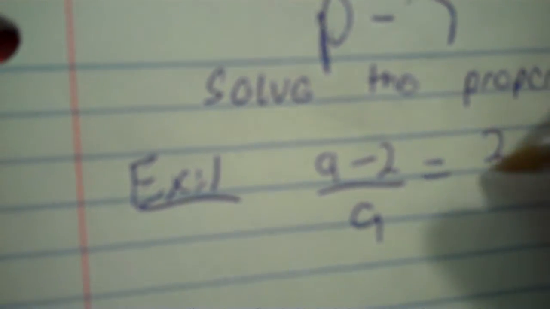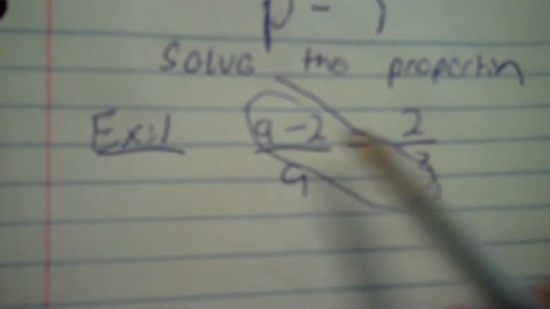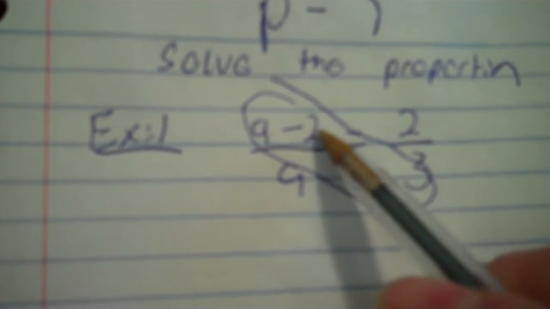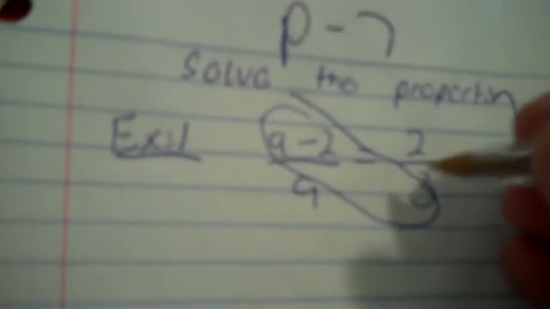You have example 1. We have the variable a minus 2 over 9 equals 2 over 3. That's an a. Okay, so your job is to solve for a. You have to find what a equals. So circle the a. So you would take a times 3, but you also have this minus 2 with your a. So line up your equals, and you need to show some work off to the side, okay?